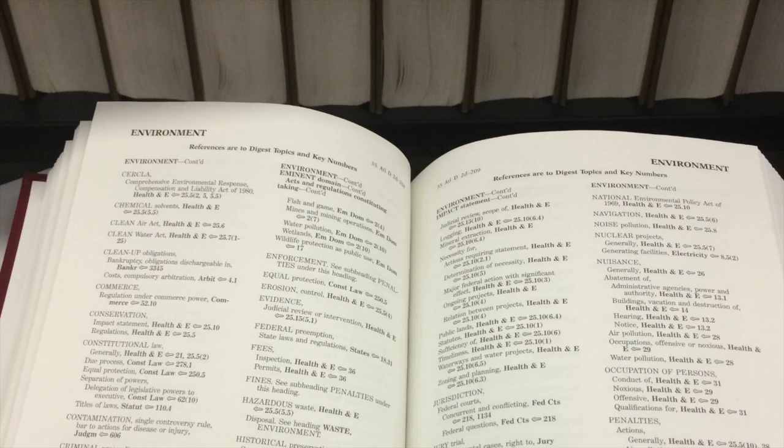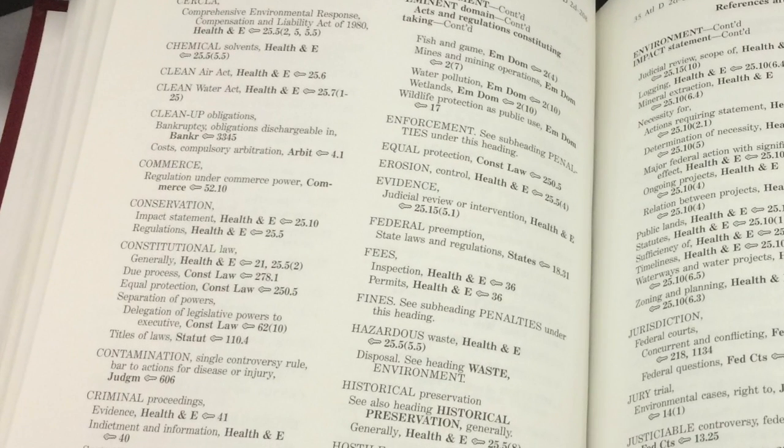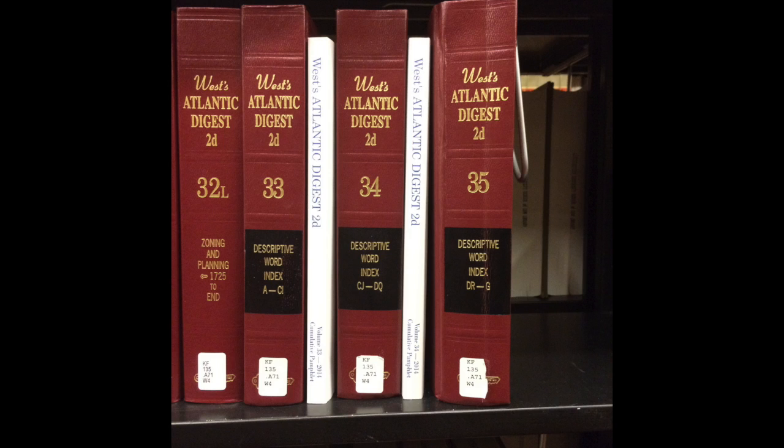For example, when you search environment in the Atlantic Reporter descriptive word index, you see that it lists a whole bunch of related words and topics like conservation, contamination, and hazardous. If the topic that you're researching is really broad, or you're just not turning anything up with existing search terms, the descriptive word index is a great tool.